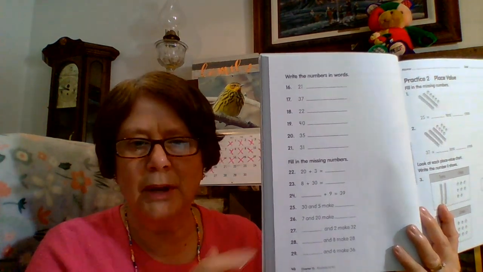On the last page, you need to write these first numbers, 16 through 21, write them in words. Now, I don't expect you to do that by yourself. You can ask mom or dad for help. Maybe they could just write the words out for you on a piece of paper, like write 20 and write 1 and write 30 and write 7, and then you can match it up to the number here. So for instance, the number 21 would look like this.